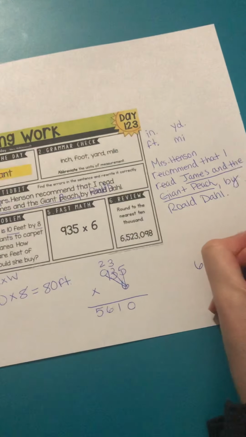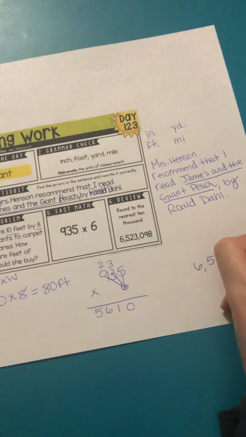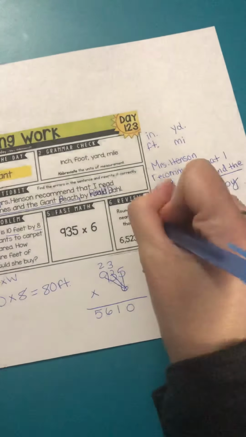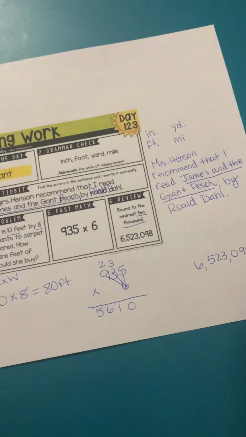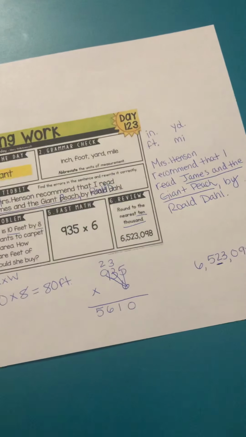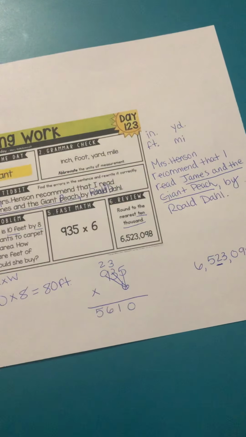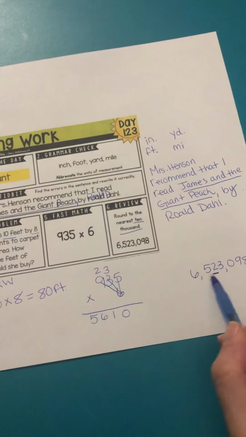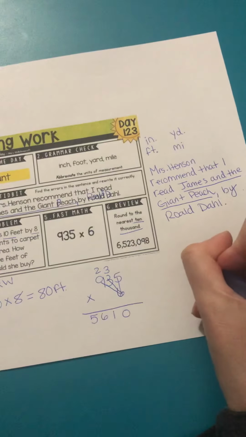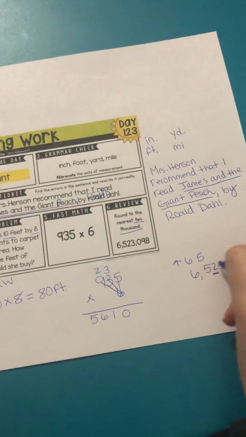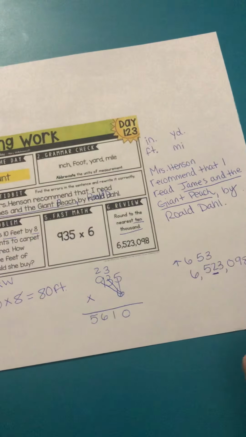I'm going to rewrite it down here. 6,523,098. Okay, so it's asking us to the nearest 10,000. So we have our ones, tens, hundreds, thousands, 10,000s. I'm going to underline that one. All right, so remember we always find what it would be if we rounded up and if we rounded down. So anything on the left side of my underlined number is going to stay. So my 6 and my 5, if I'm rounding up, my 2 is going to become a 3. Now remember, everything after that is a 0.